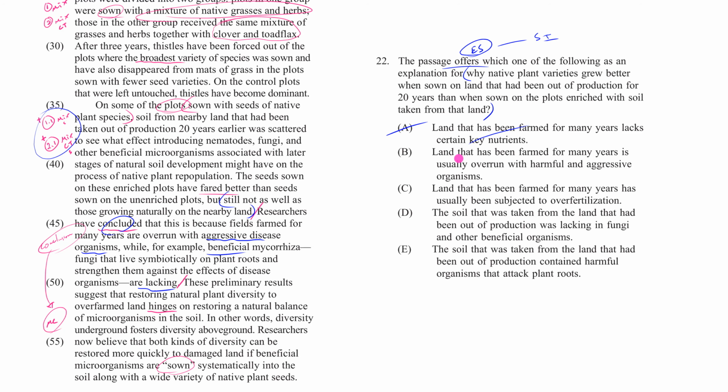Okay, that's the difference. Land that's been farmed for many years is usually overrun with harmful and aggressive. Yeah, that's it. That's just stated. Right, land that's been farmed for many years has usually been subject. Again, true, but that's just not the reason. It's like A and C are both true, but it's not why. This is stated why is here.